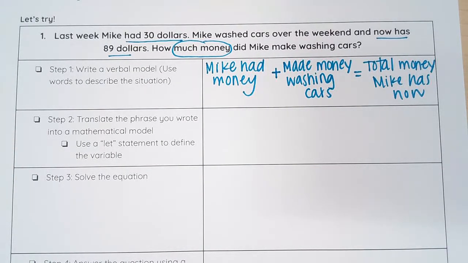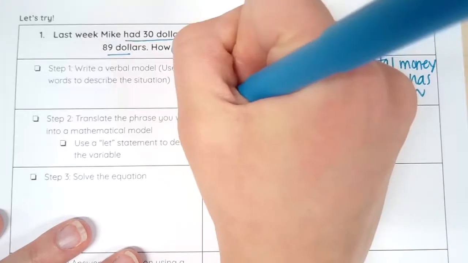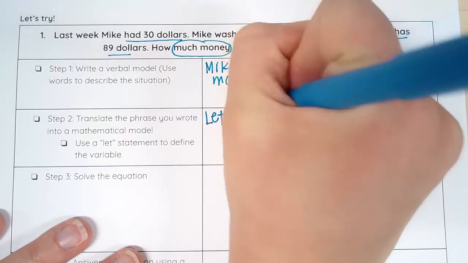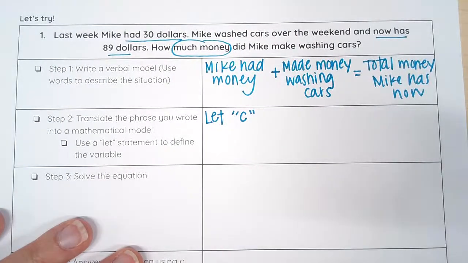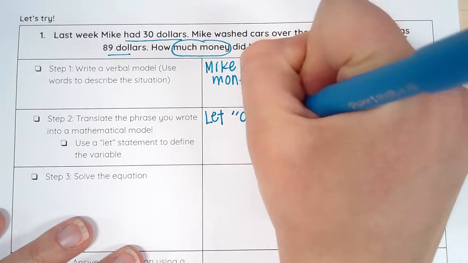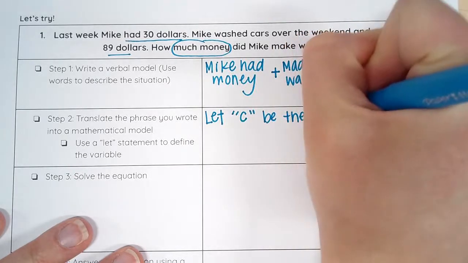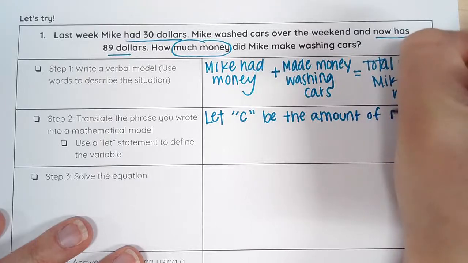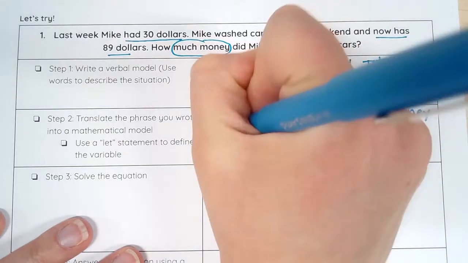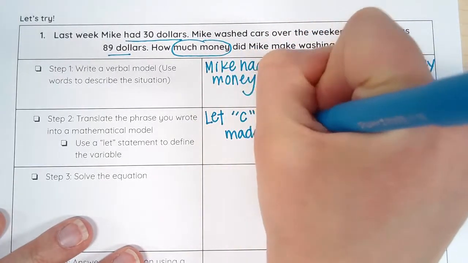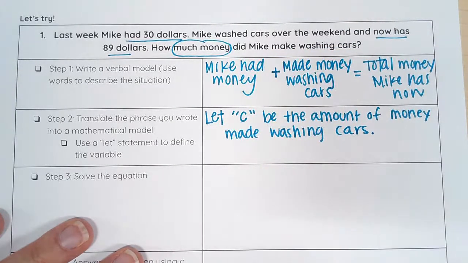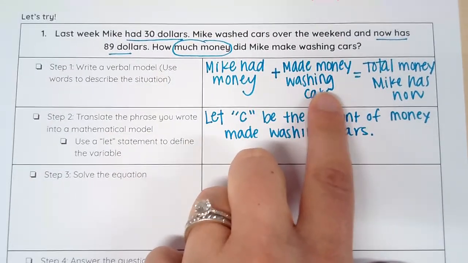So what we need to write is a let statement. And what this tells us is we write let C, I'm going to use the variable C. You can use any variable you want. Let C be the amount of money made washing cars. Okay, and we don't have a number here, so we're going to replace it with a variable.